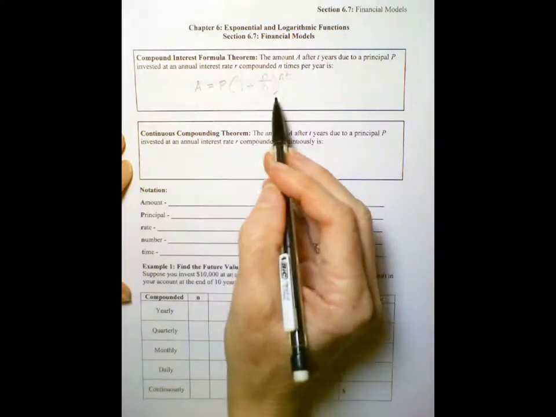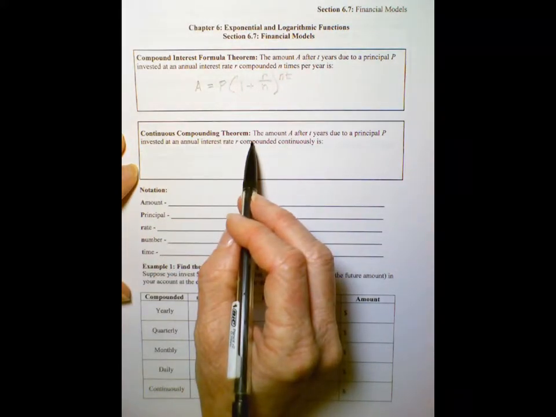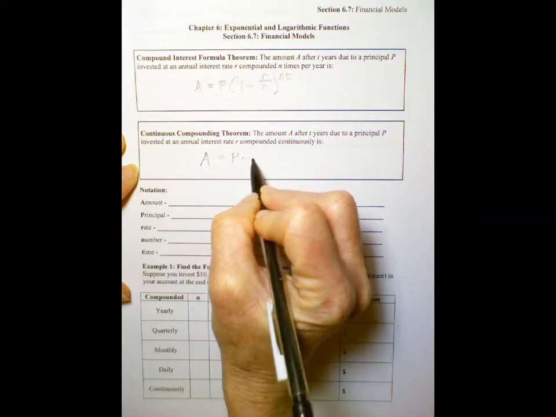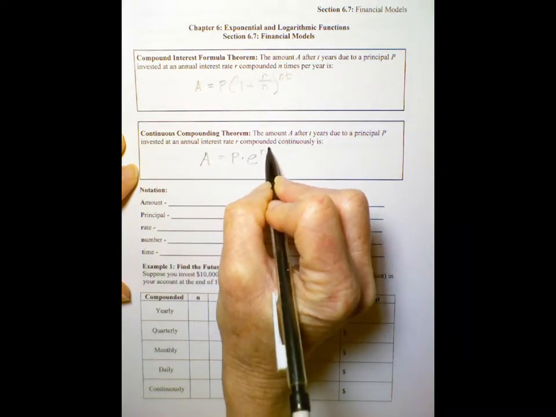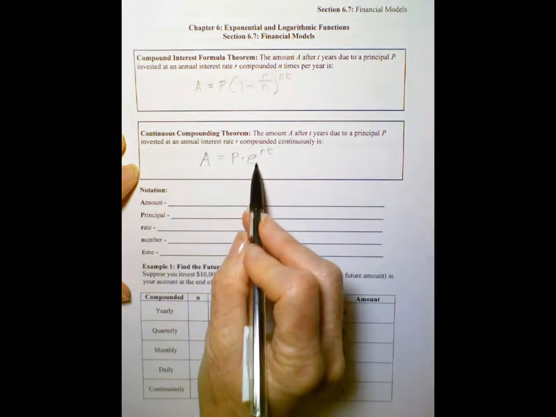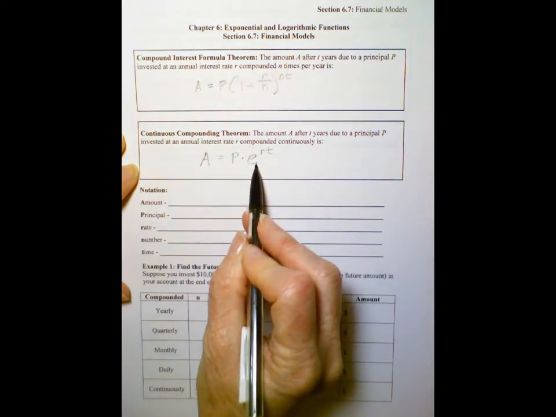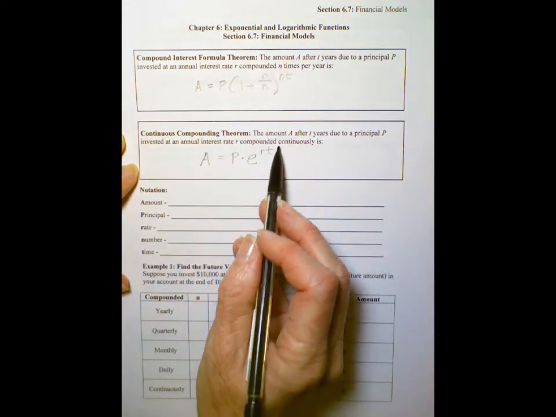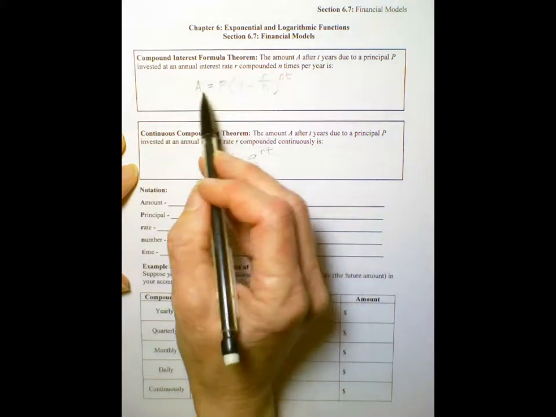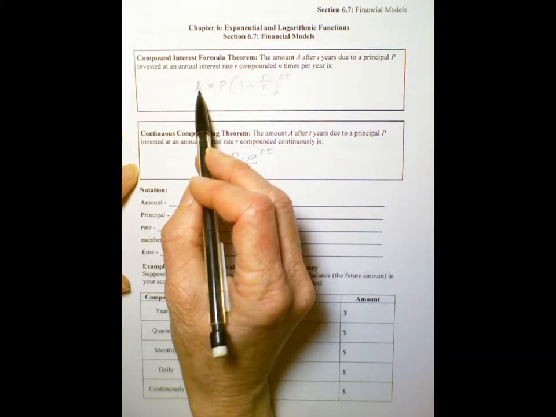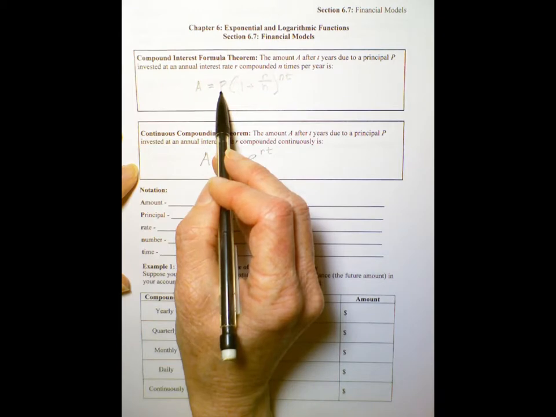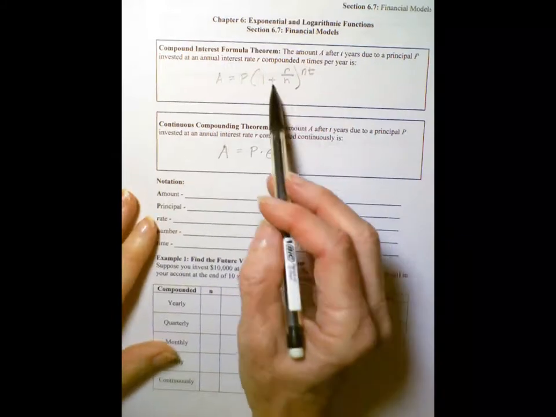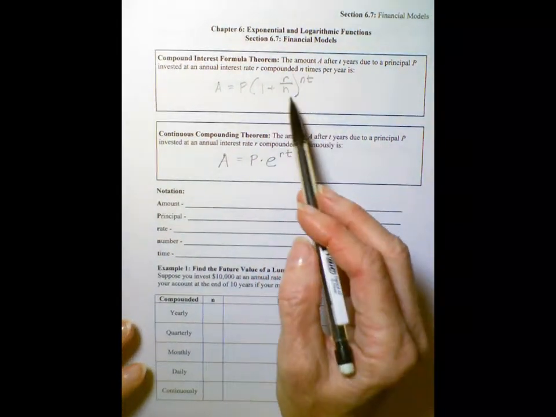Okay, so for continuous compounding, the formula is... we have that naturally occurring constant e that comes into play here in finance with continuously compounded money. So this is money in the future, comes from taking the present amount of money, your principal, P, times this expression, 1 plus R over N to the NT.